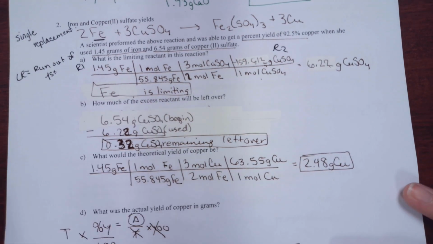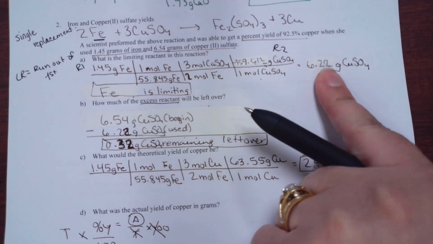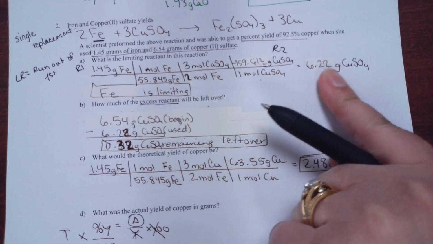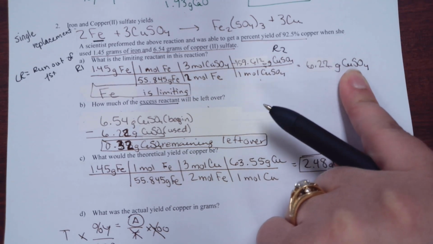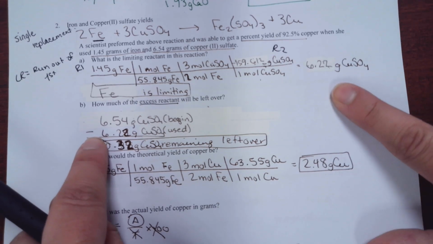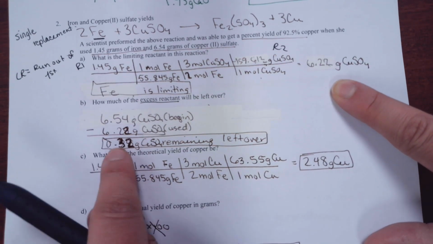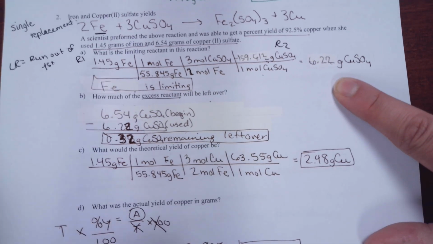Then it says how much of the excess reactant will be left over. Well, we're going to use 6.22 grams of the excess reactant. That's the copper sulfate. We started with 6.54 grams, so 6.54 minus the 6.22 that we're going to use gives us 0.32 grams of the copper sulfate remaining left over.